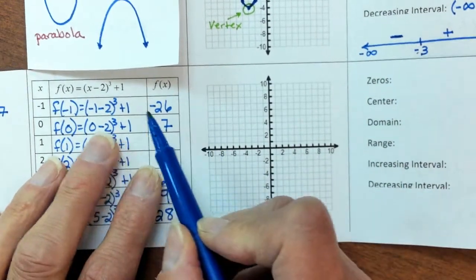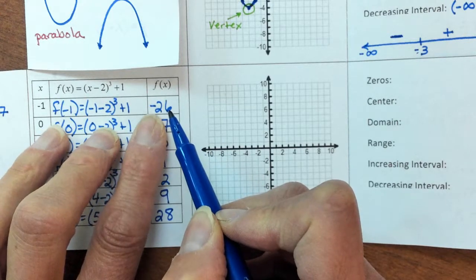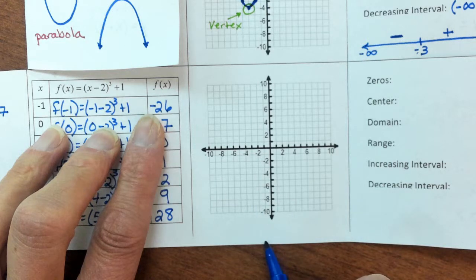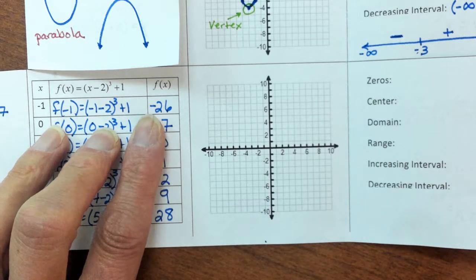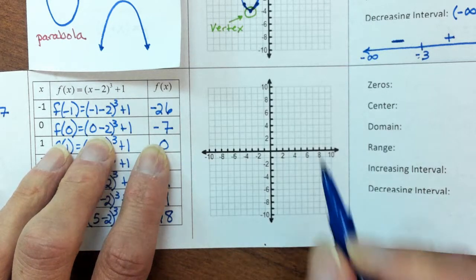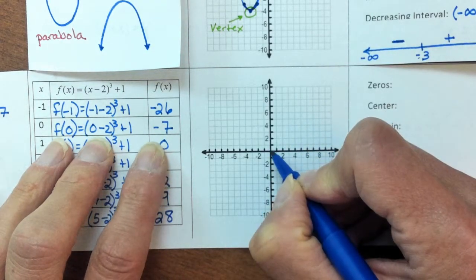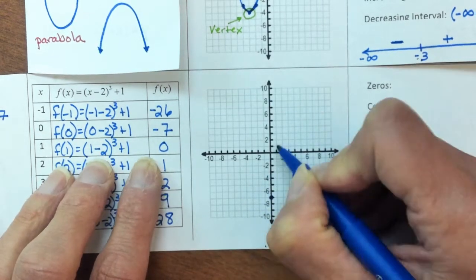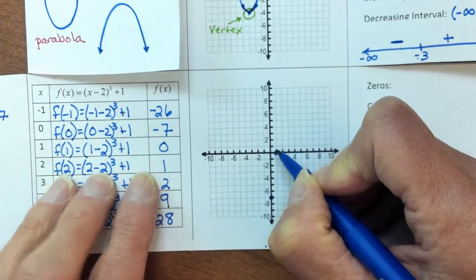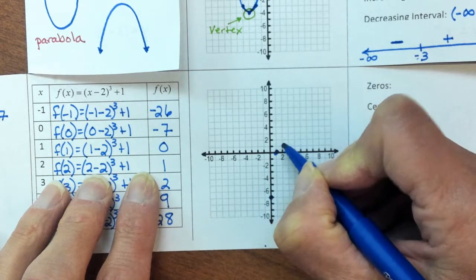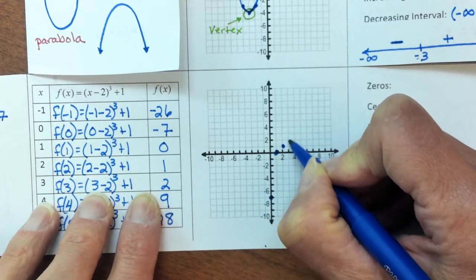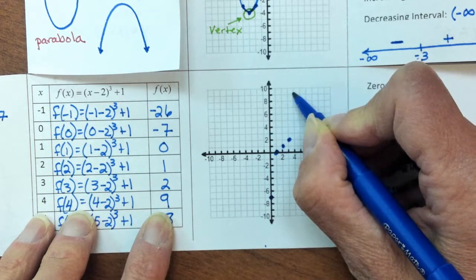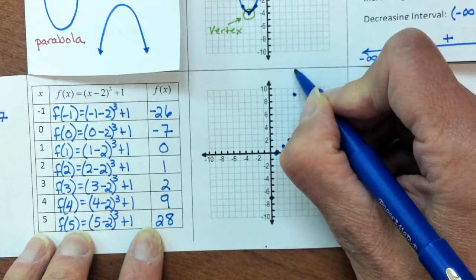So when I'm looking here, a lot of students are like, well, wait, there's no -26 on here. Correct, there isn't. I know -26 is way down here. I'm just going to put a little reference point down there for that point. It's somewhere way down here off my graph. Then I have 0, -7. Then I have 1, 0. Then I have 2, 1. And then I have 3, 2. And then I have 4, 9. And then I have 5, 28. So I have something way up there.